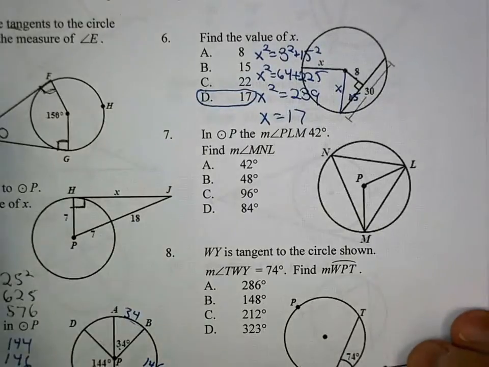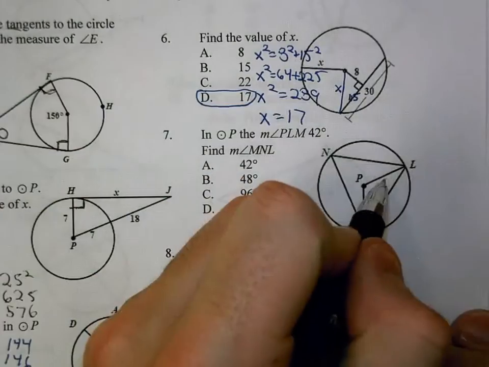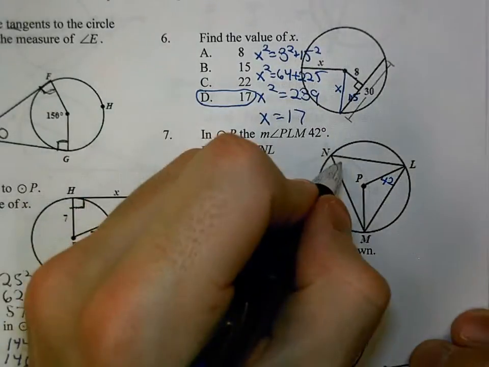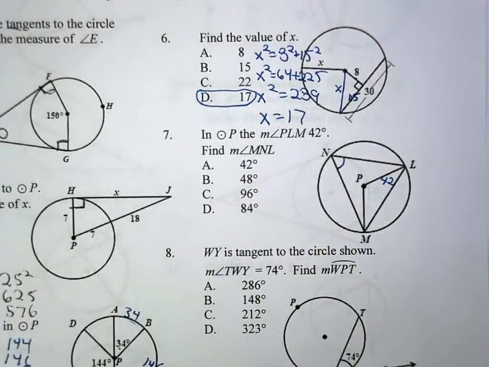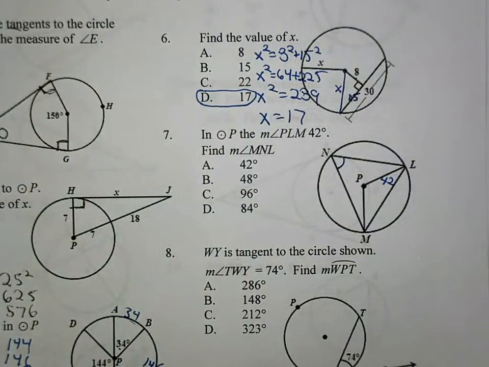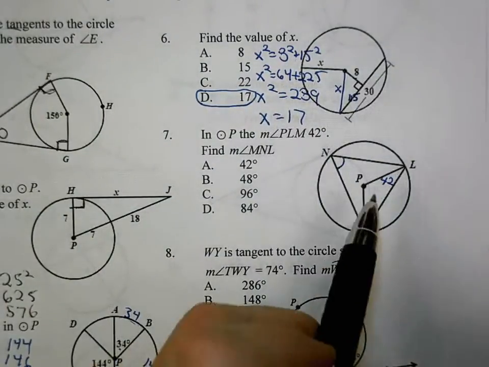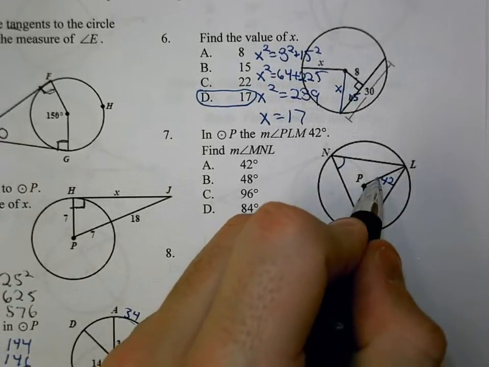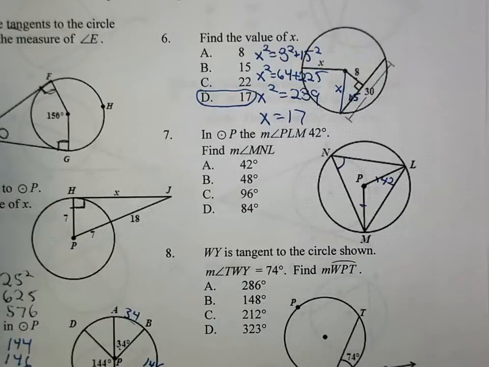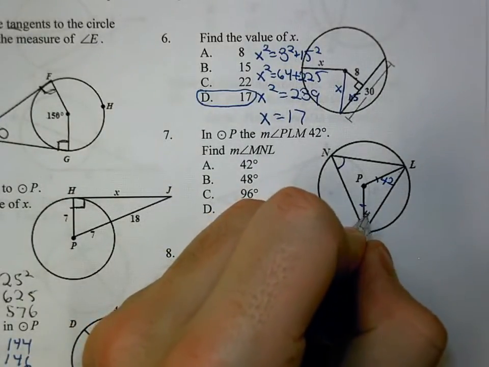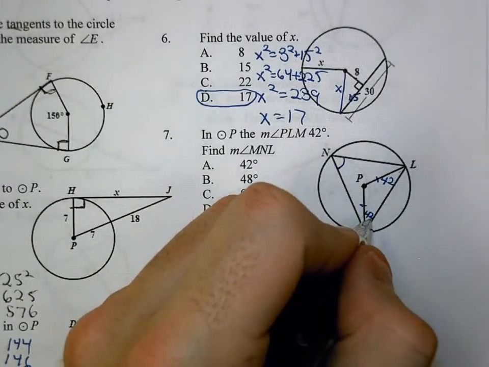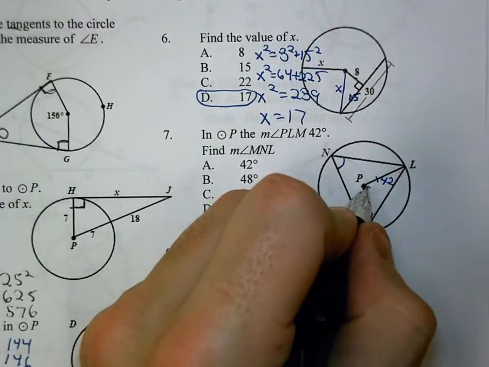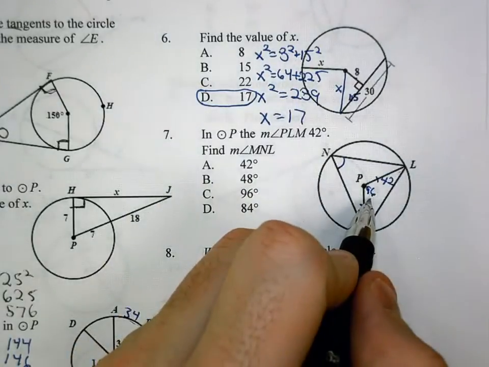For number 7, I get that angle PLM right here is 42. I need MNL, which is back here. Now, a few ways we could do this. If I notice triangle PLM, this triangle here, it is isosceles because PL and PM are both radii. So this is 42 and 42. Add those together, that's 84. 180 minus 84 gives me 96 for the central angle.